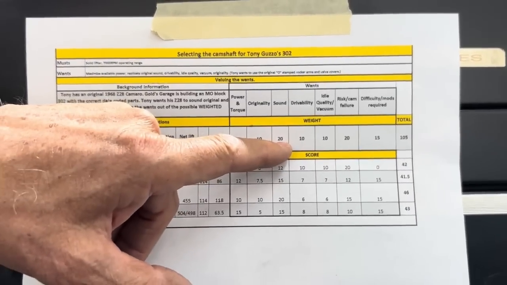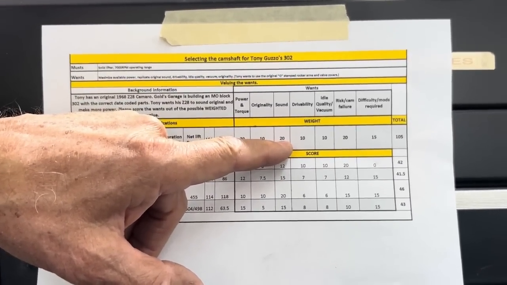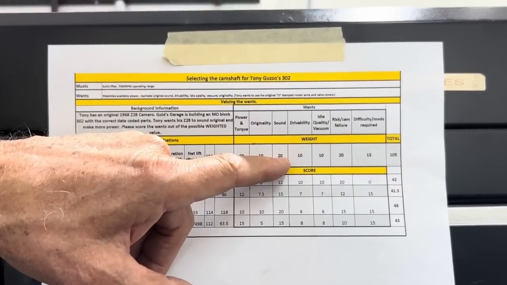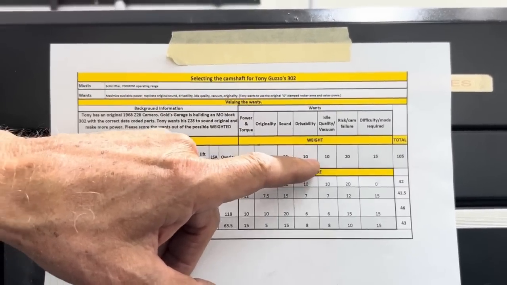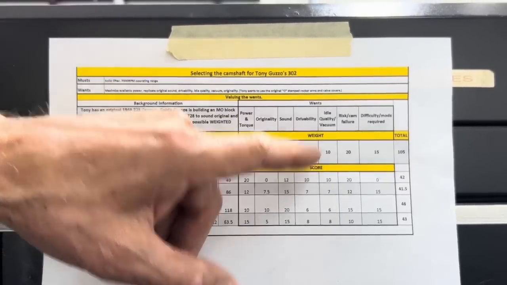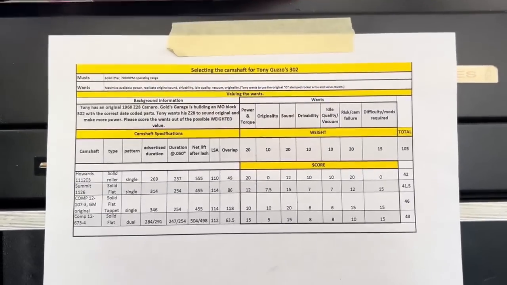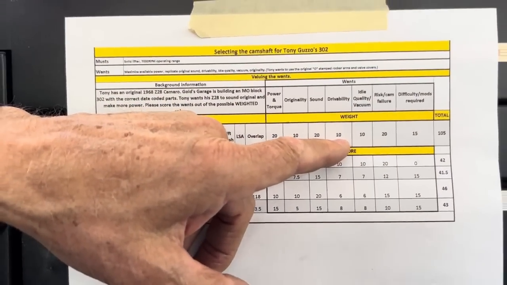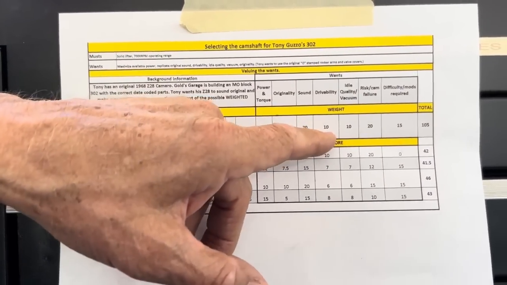The sound, I gave that a 20. That's a must. It's not a must, but it's almost a must. It's a high level want, so we give that a 20. It's got to sound right. Drivability, 10. Because Tony has a 456 gear, he can get away with a little less torque, but I weighted that as a 10.